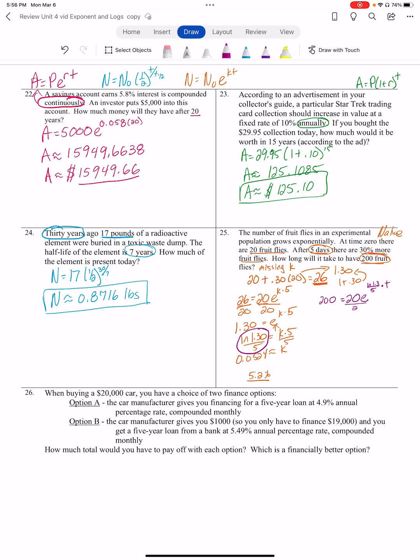I divide by 20 on both sides, so 10 is equal to E to the natural log of 1.3 over 5 times t. Take the natural log of each side. The natural log of 10 is equal to the natural log of 1.3 over 5 times t.